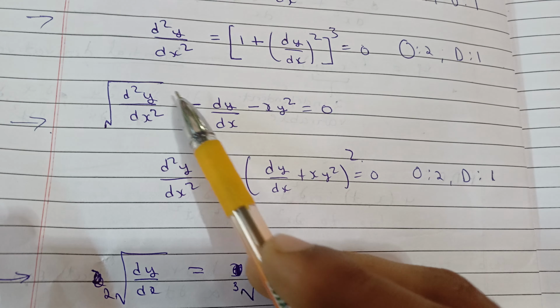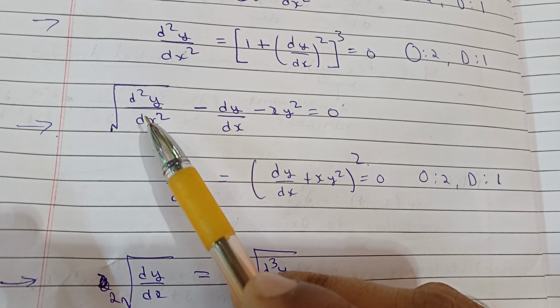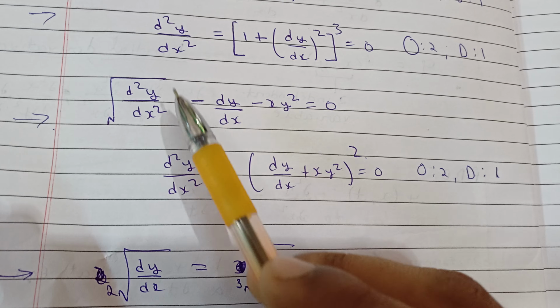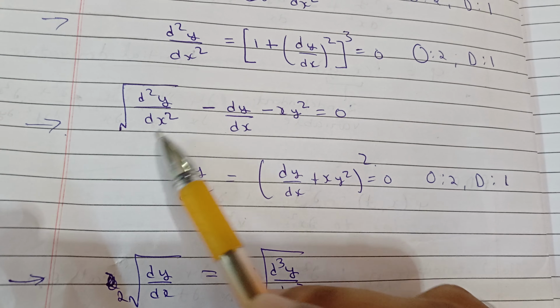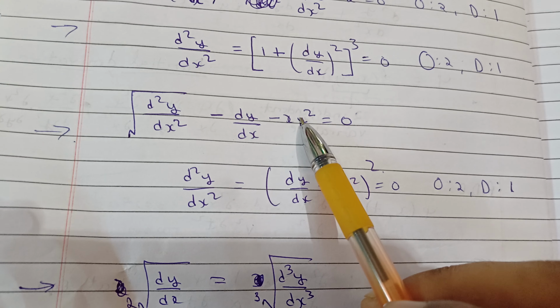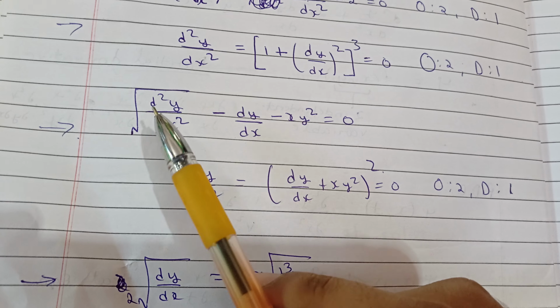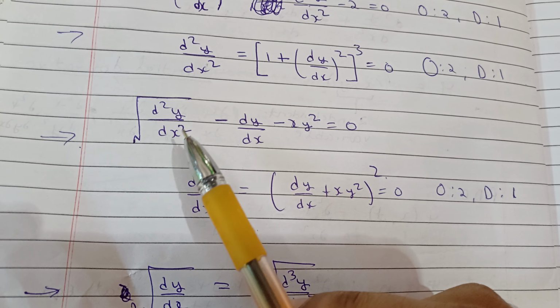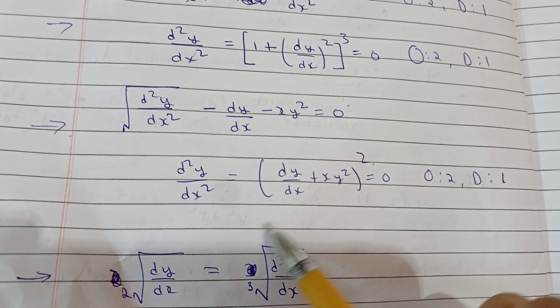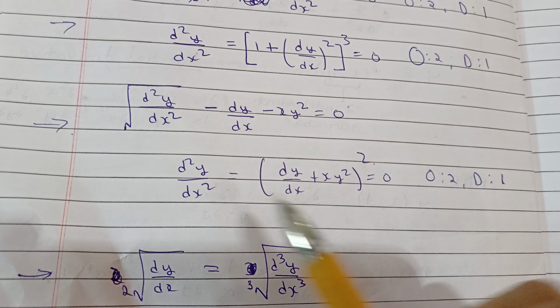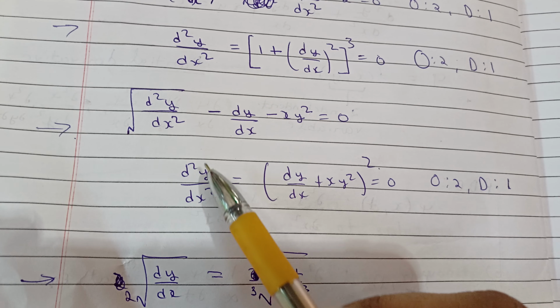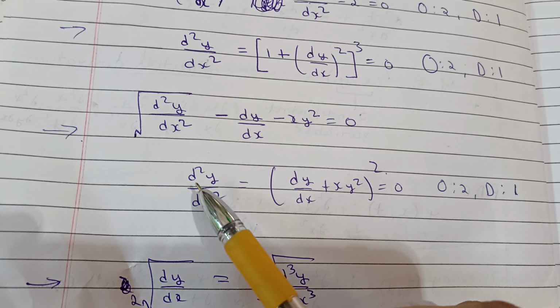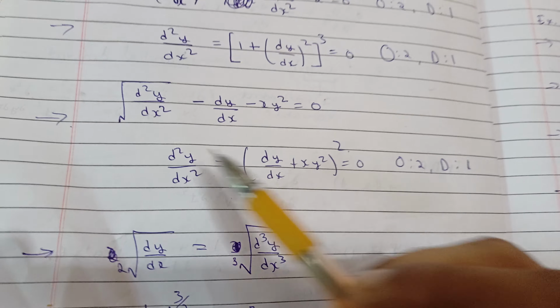Now there is one more kind of example like this. Here it has a 1 by 2 power, so it is a radical, and the power is a fraction, so we need to solve it first. We take these both 2s to the right hand side, then we square this, and we get this kind of equation with d²y/dx². Now the highest order is this and the power of this is 1, so the order will be 2 and the degree will be 1.